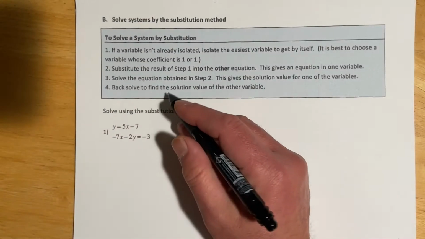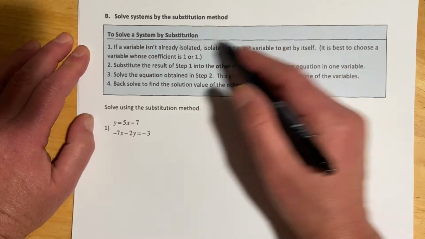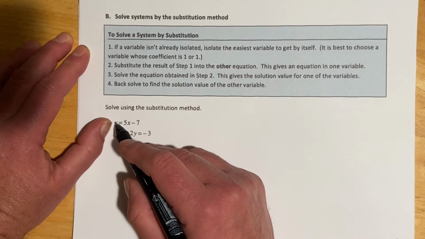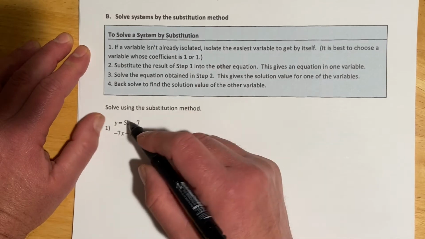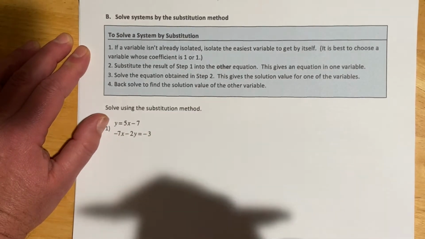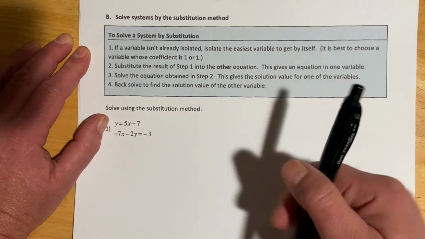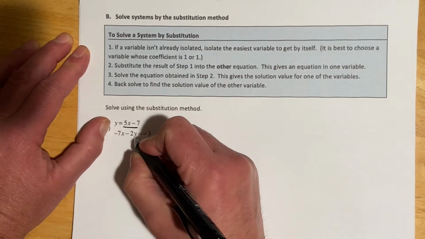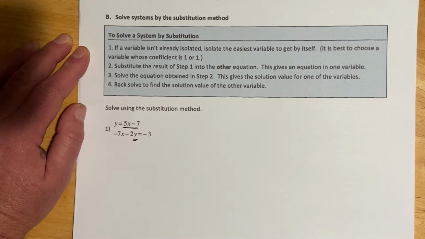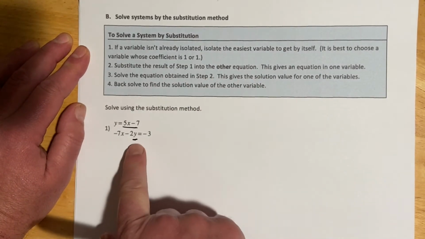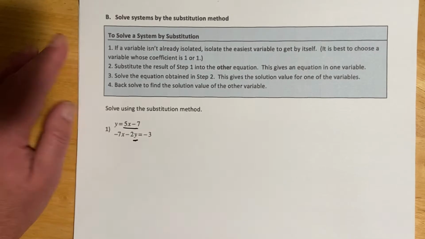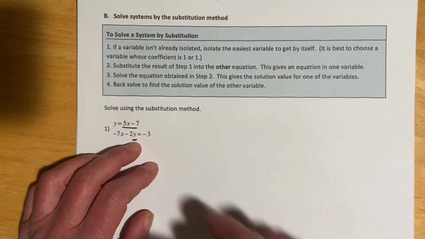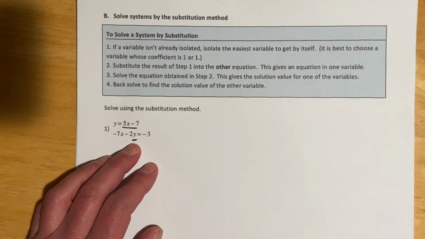So solving by substitution method, there's some steps here that you can follow. Basically what we want to do is isolate a variable if one isn't already isolated, and then, since we're looking for the point where this y and this y are the same thing, if I know y equals 5x minus 7, I can take this and drop it right into that second equation for the y, which is what step 3 is saying. Then that gives me an equation in terms of x, and then we can solve that. And then once we know x, we can toss it right back in here and get y.